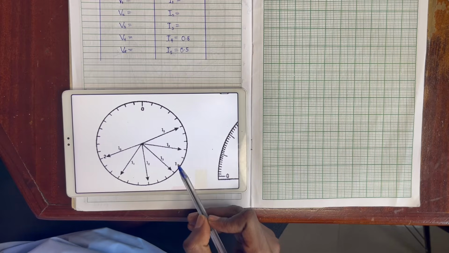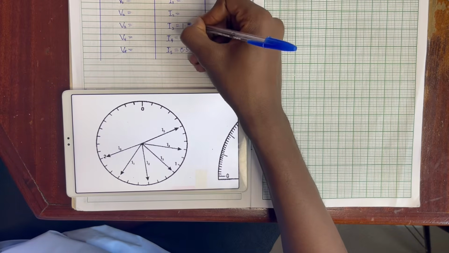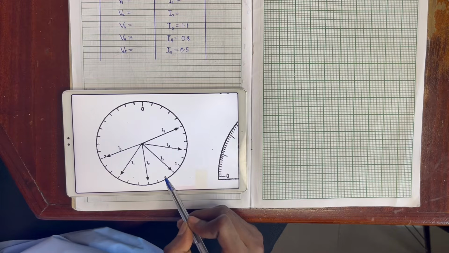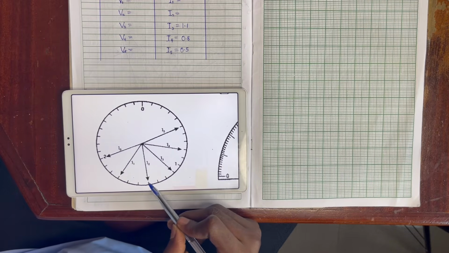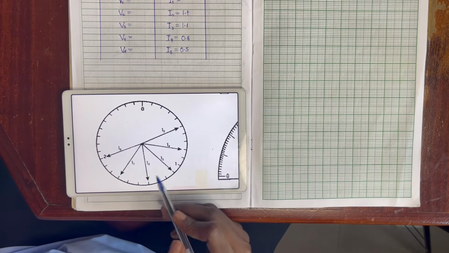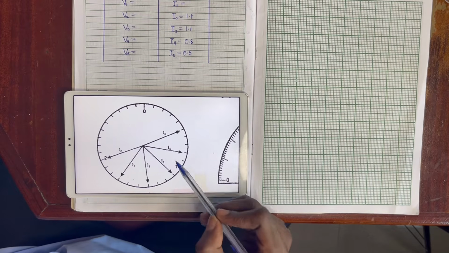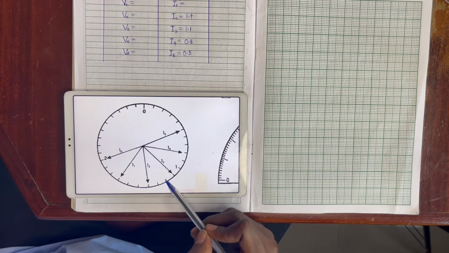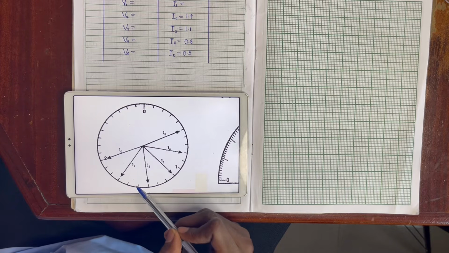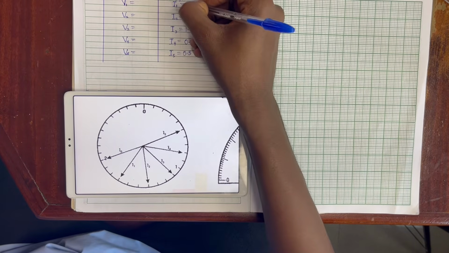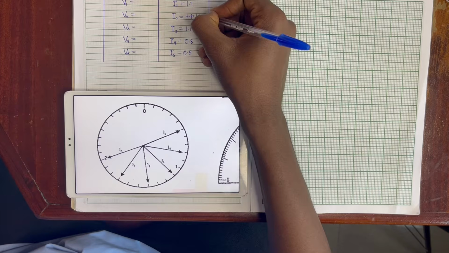Now for this 1, we just add 0.1, so 1.1. Then I2, this one: 1.1, 1.2, 1.3, 1.4. Then we have the last one here: 1, 1.1, 1.2, 1.3, 1.4, 1.5, 1.6, 1.7. This is 1.4.